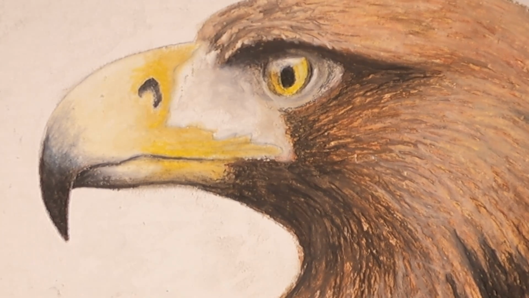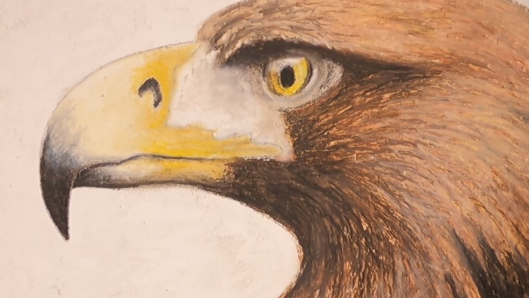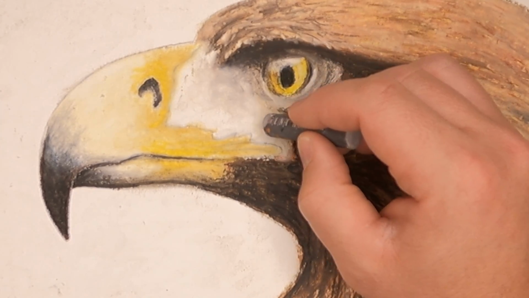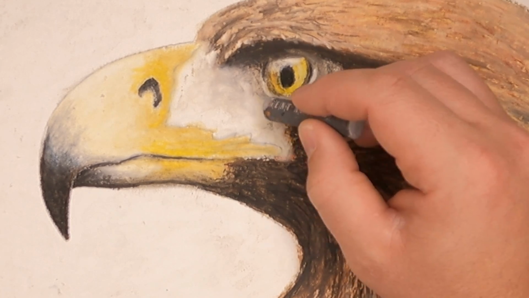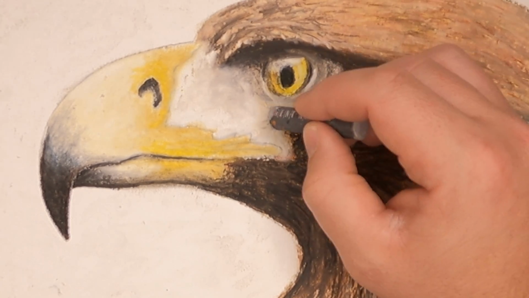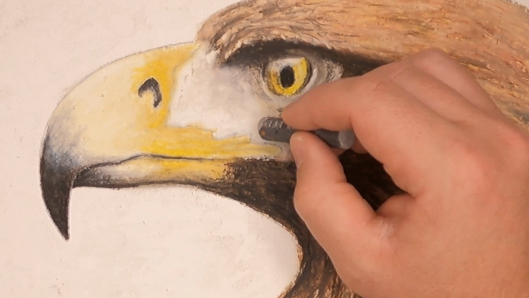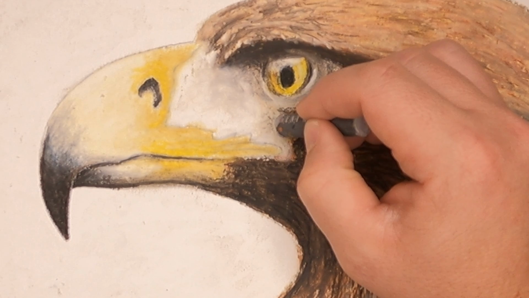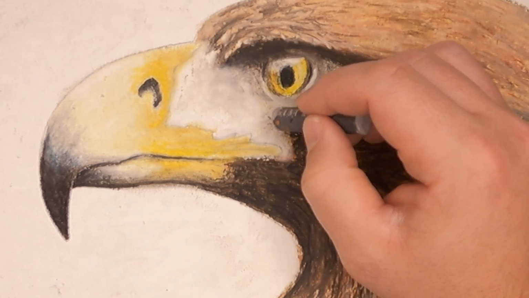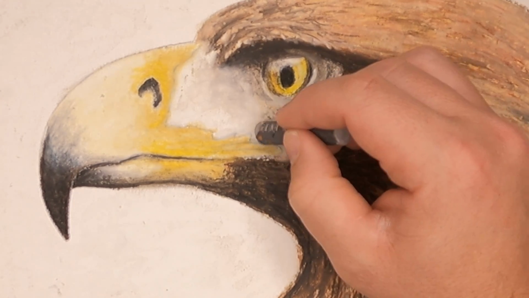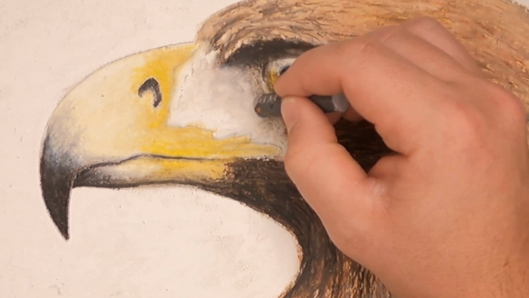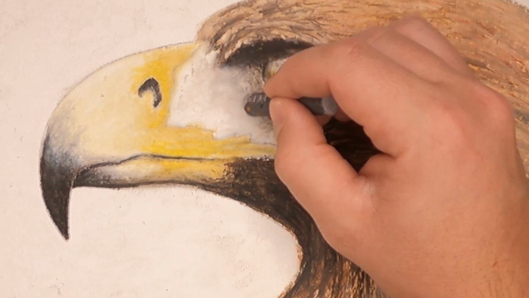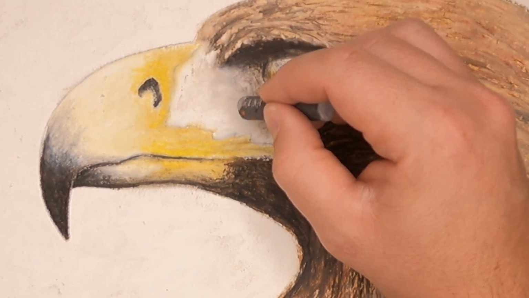I'm going to start off with a gray, and I'm going to just dot it in there. I'm not going to blend this. I'm not going to push it anymore. I need to keep the texture for what it is. They're almost dot-like textures. So I really need to keep it in there.